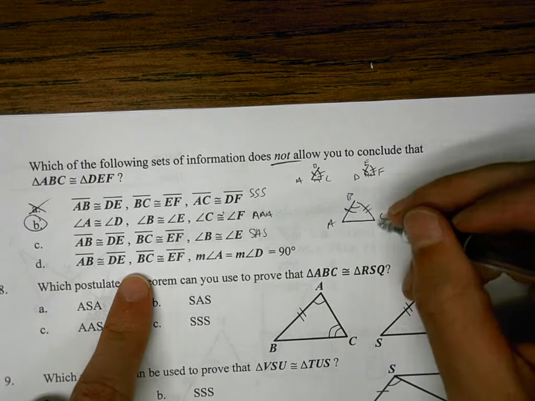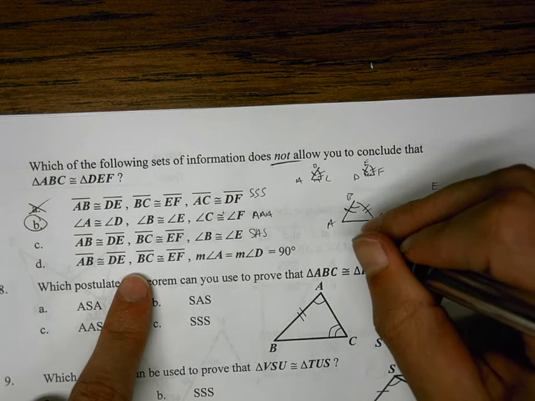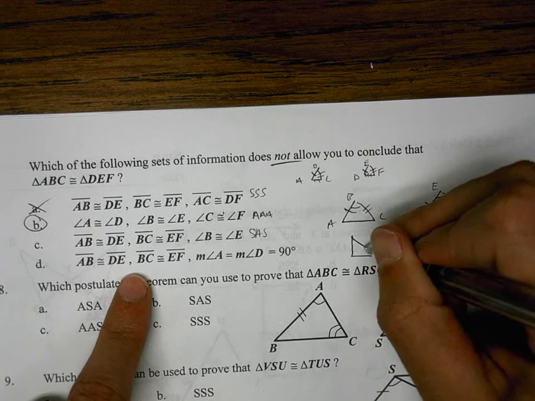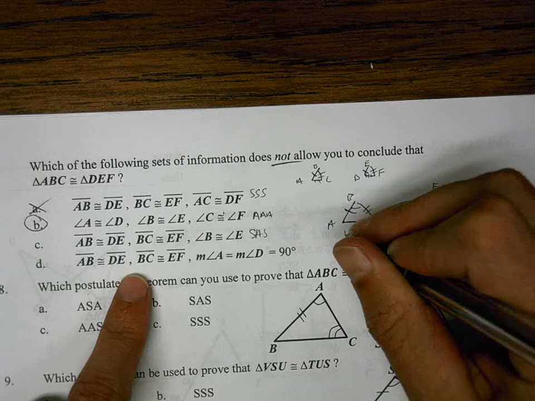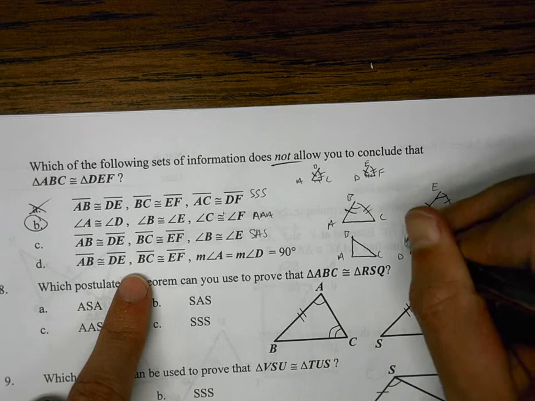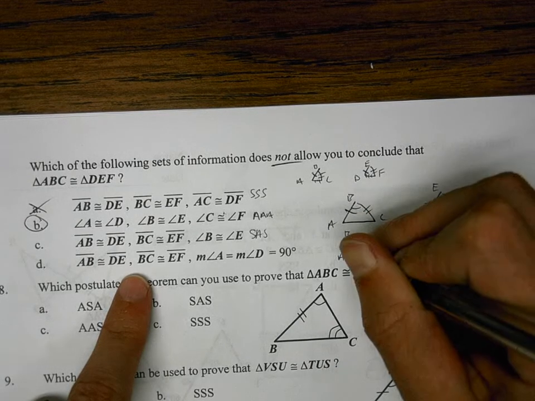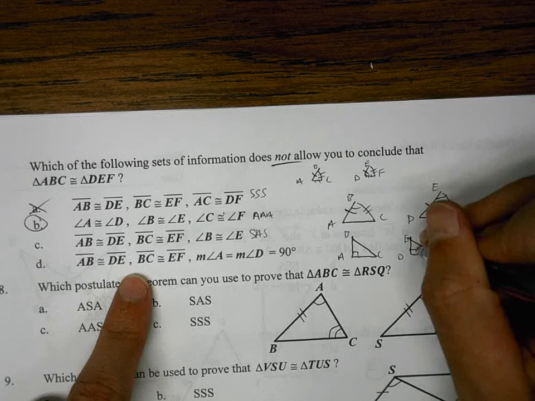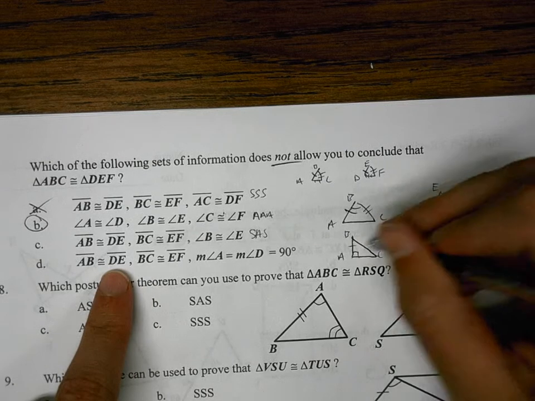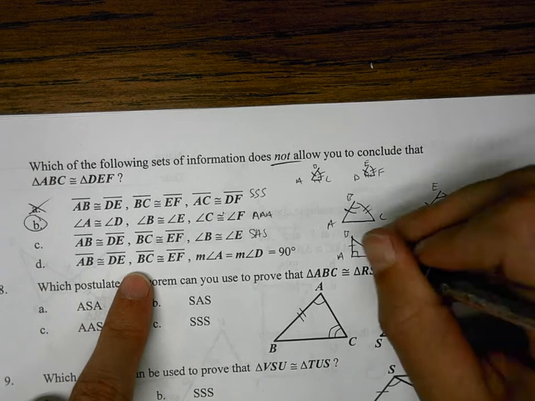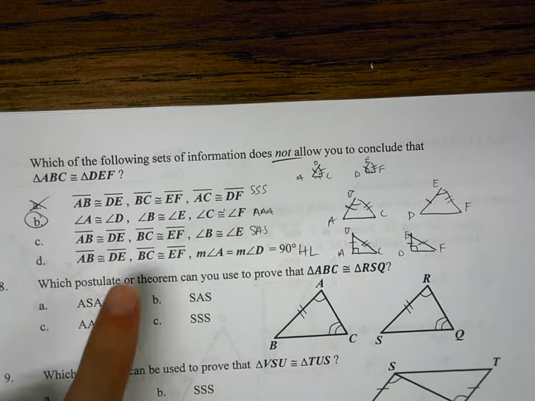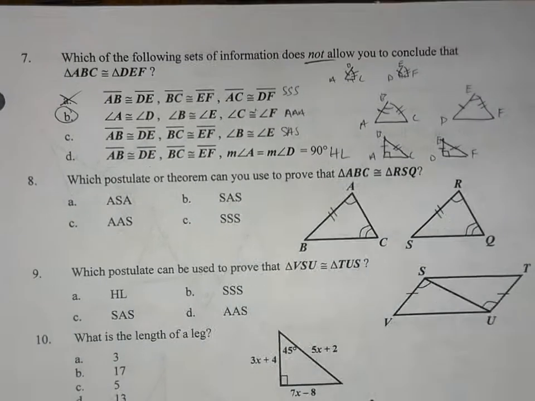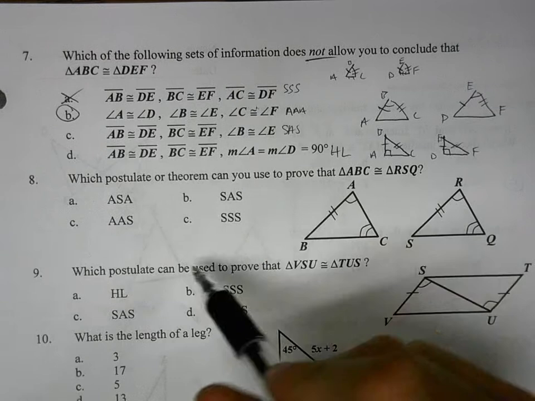And then let's do these triangles. We'll have A, B, C, D, E, F. It says A and D are 90 degrees. AB is congruent to DE. BC congruent to EF. Those are congruent by hypotenuse leg. So your answer is B.